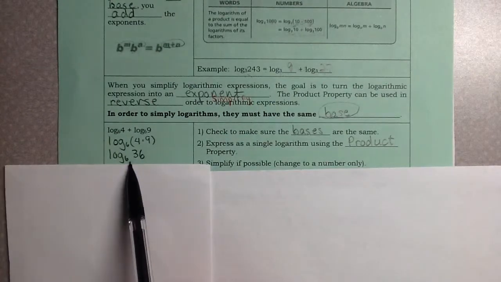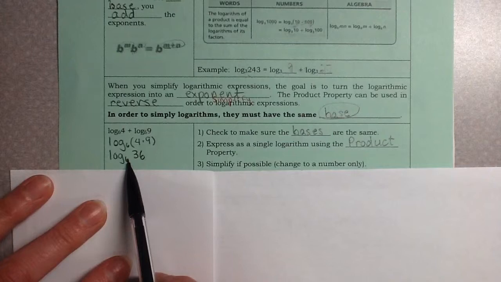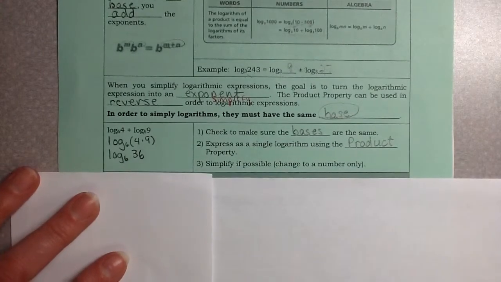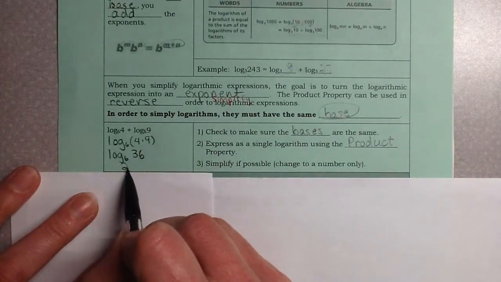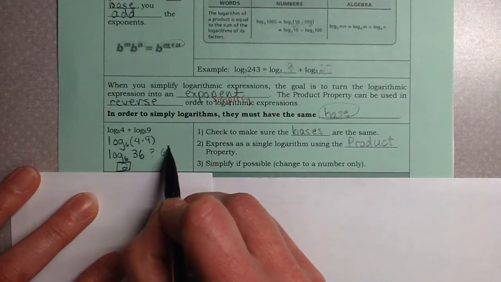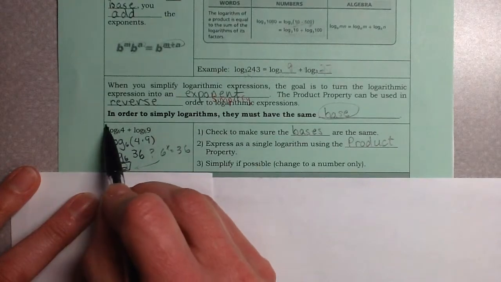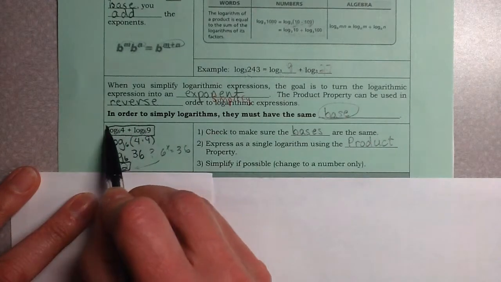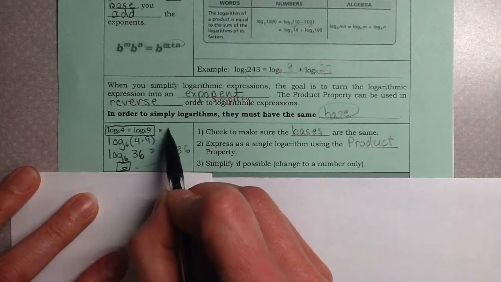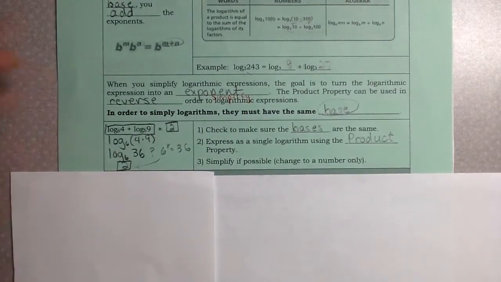And from yesterday we know that this question is actually asking us, what power do you raise 6 to get 36? Well, the answer is just 2. 6 squared, so the question here is 6 to what power equals 36? And that would just be 2. So this whole expression can be changed to just the number 2. That's how we simplify. Our goal is just to get it to a number.